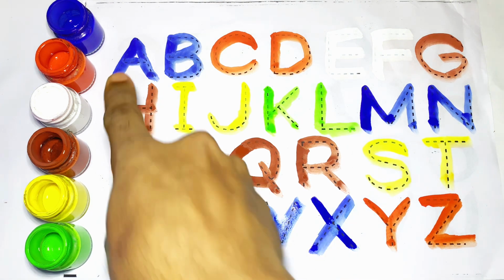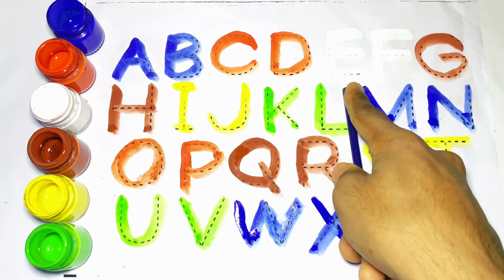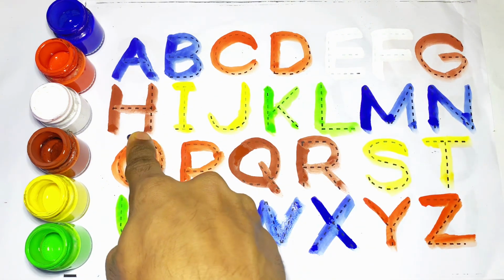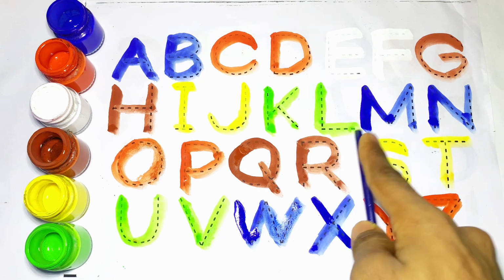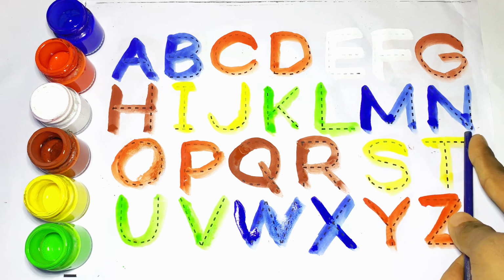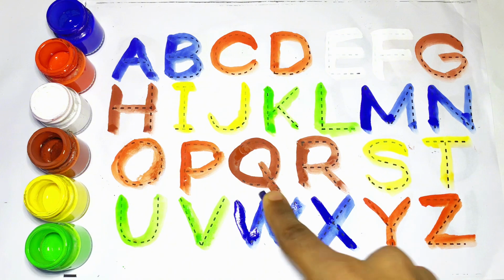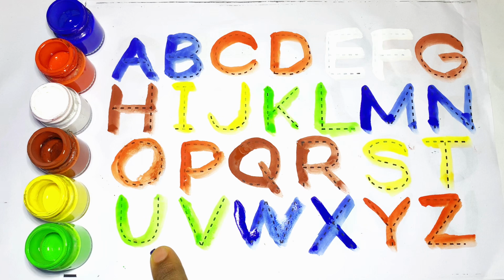Kids, today we drew A for apple, B for ball, C for cat, D for dog, E for elephant, F for fish, G for God, H for hand, I for ice cream, J for jackfruit, K for king, L for lion, M for moon, N for nest, O for orange, P for parrot, Q for queen, R for rose, S for sun, T for teacher, U for umbrella, V for vanilla, W for wolf, X for X-ray, Y for yolk, and Z for zebra.